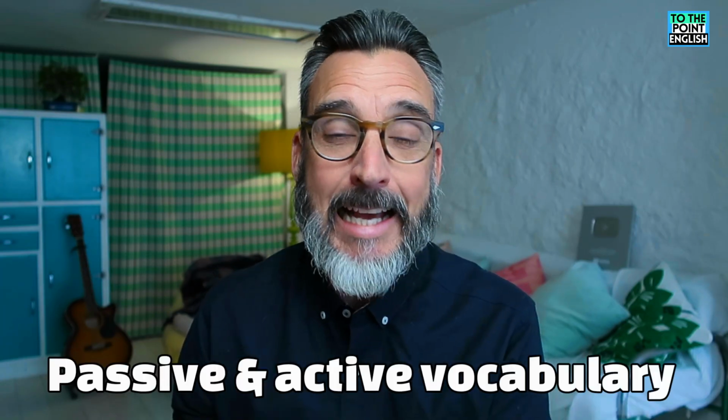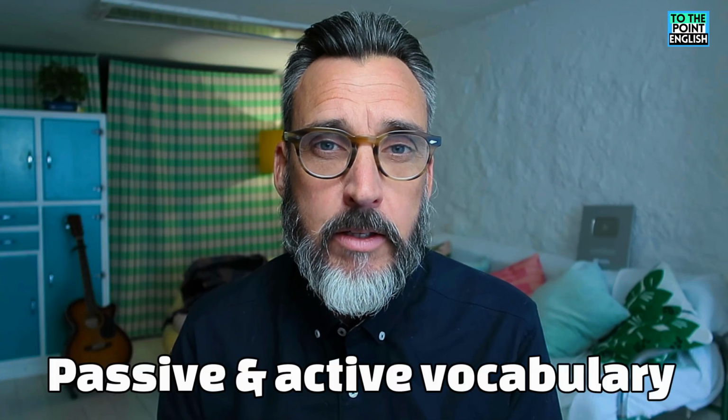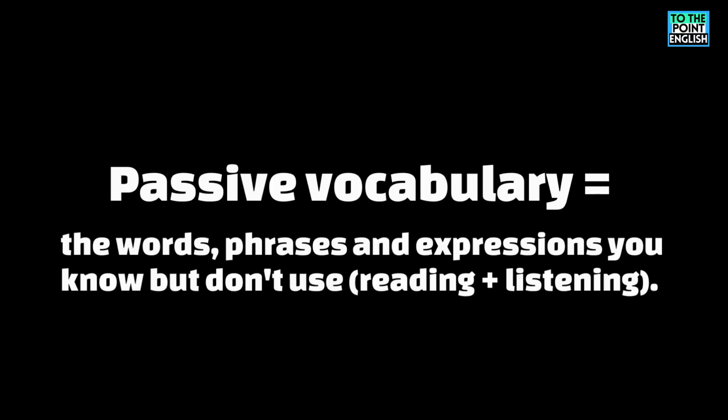And it's also really useful to understand the difference between passive vocabulary and active vocabulary. So passive vocabulary refers to the words, expressions and phrases that you know, that you understand when you read them or hear them, but you don't actively use them yourself. And whatever language you speak, whether it's your mother tongue or a second or third language, your passive vocabulary will always be bigger, so it will always be wider than your active vocabulary.